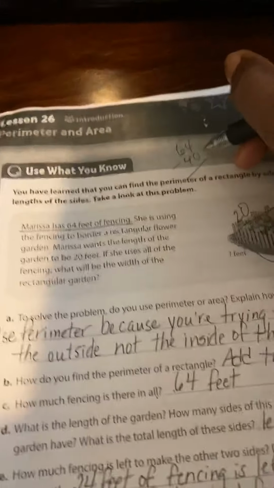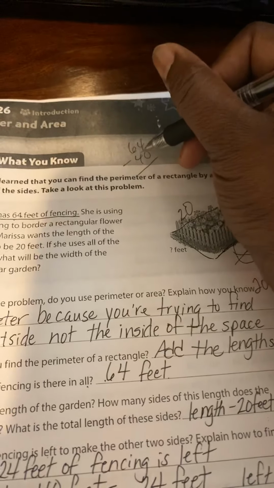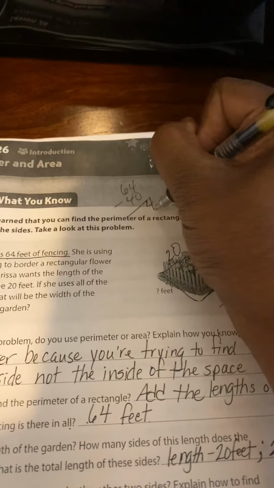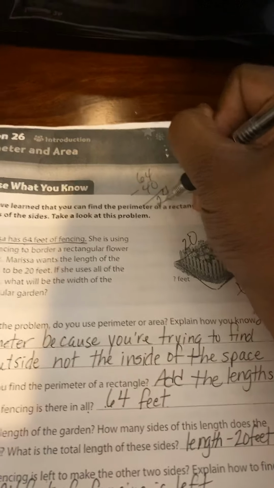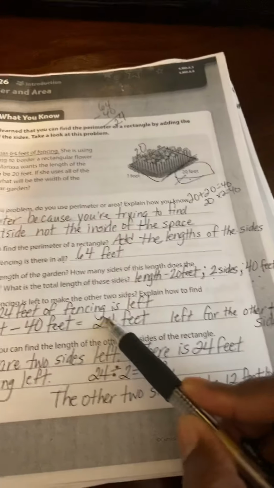So you're going to subtract the total minus the length. 4 minus 0 is 4, and 6 minus 4 is 2. So what you have left is 24. Okay, so 64 feet minus 40 feet is 24 feet, which is going to be left for the other two sides.